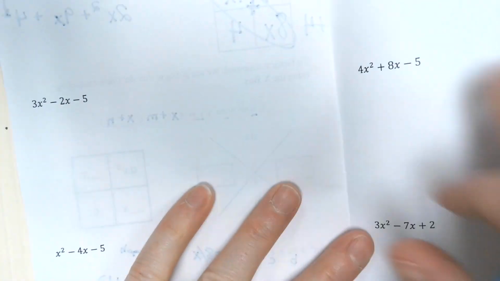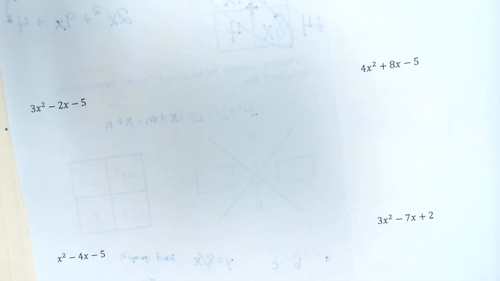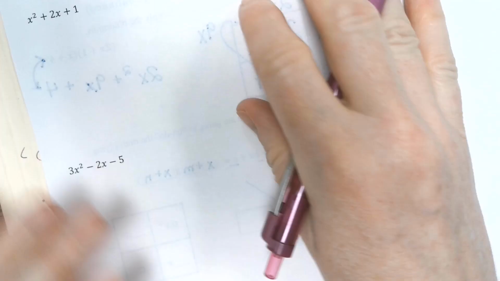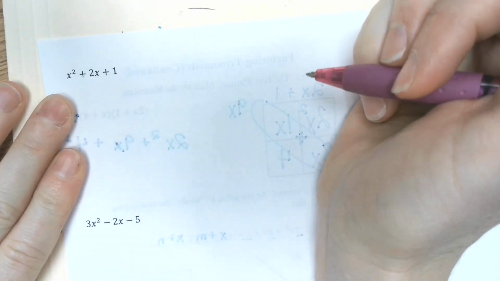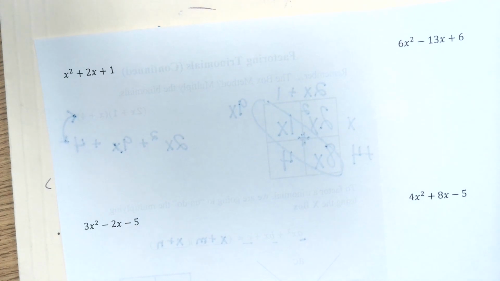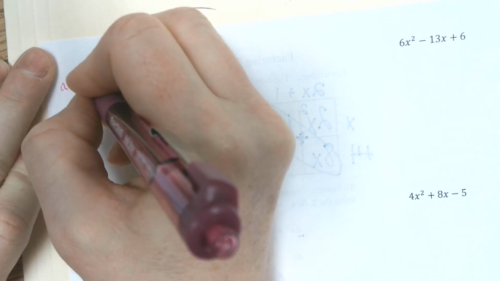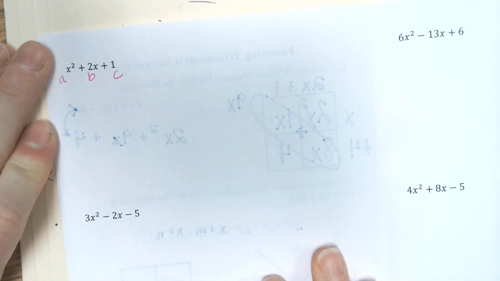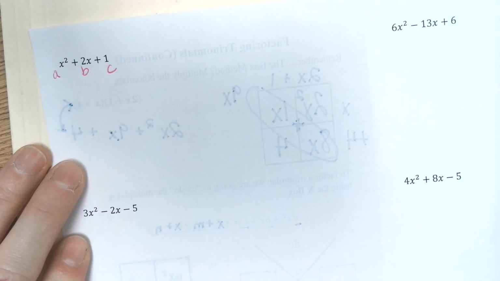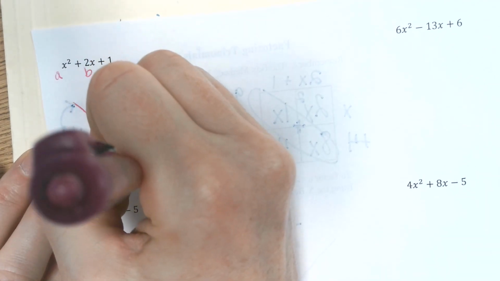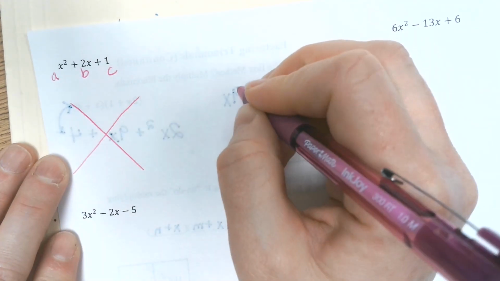All right, let's go to the inside of our notes now. We don't have X's and boxes here, so we've got to draw them ourselves. So step 1 was write your A, B, and C. Now do the X in the box.